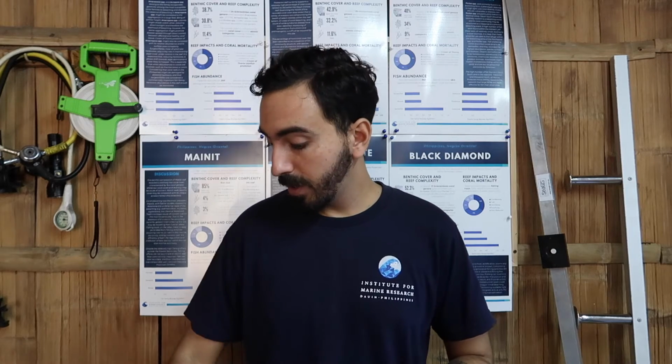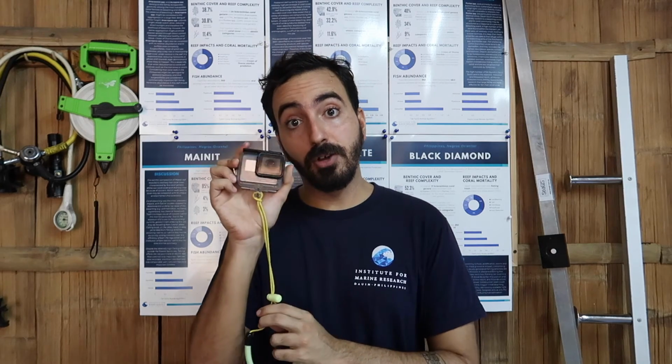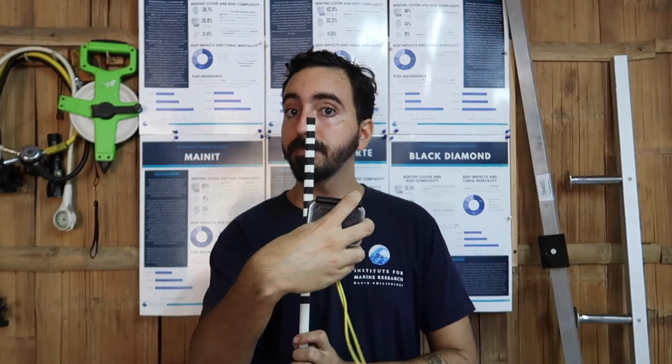So how is that done? Well, you have a GoPro right now, and you have a sizing stick. And what you proceed to do is look for any impact. If you find an impact, say a diseased coral, you will then take 3 dimensions of it. That is its height, its length, and its width.